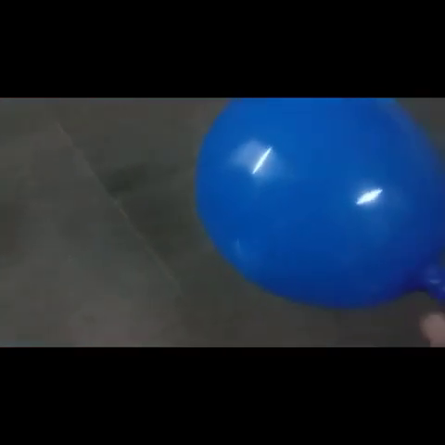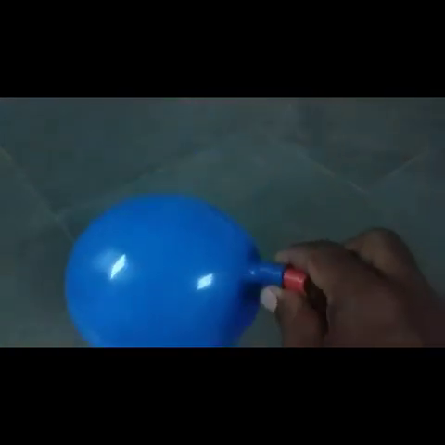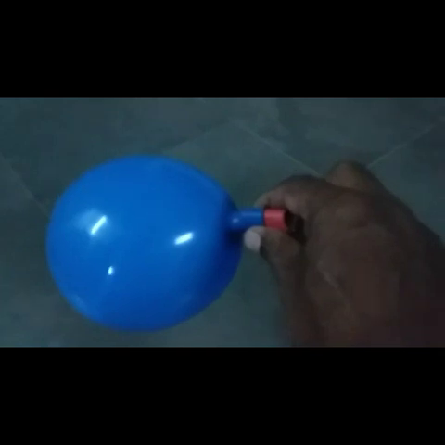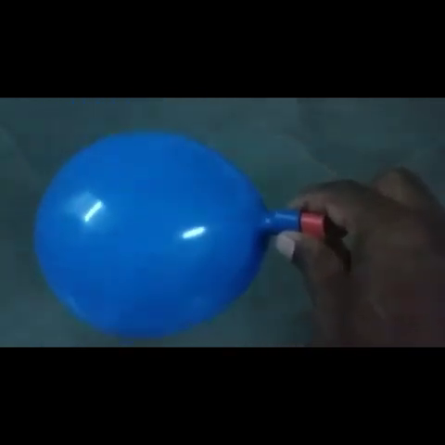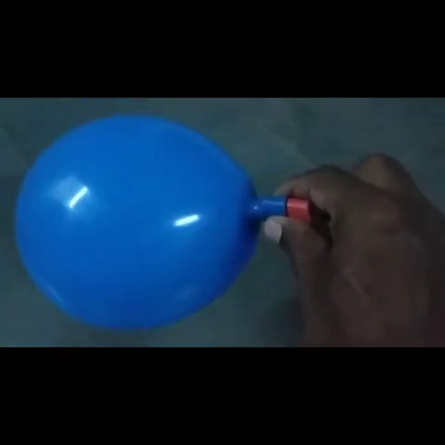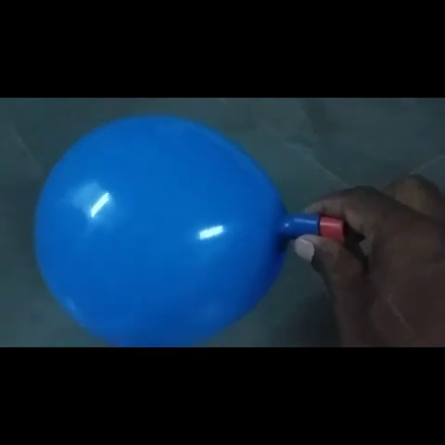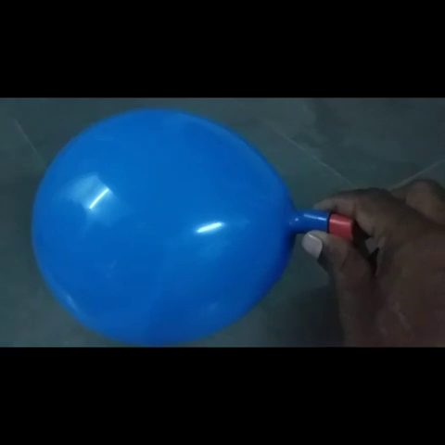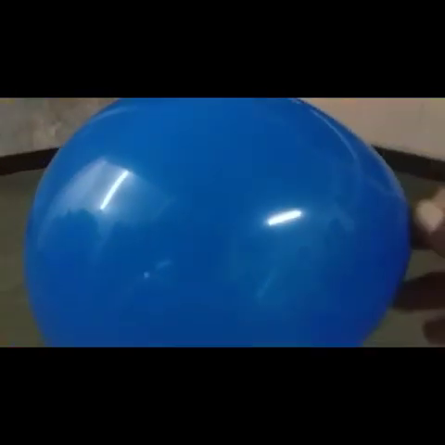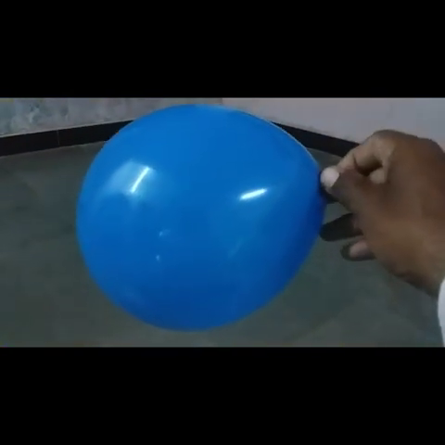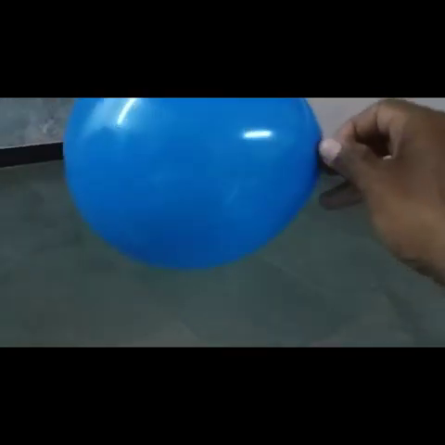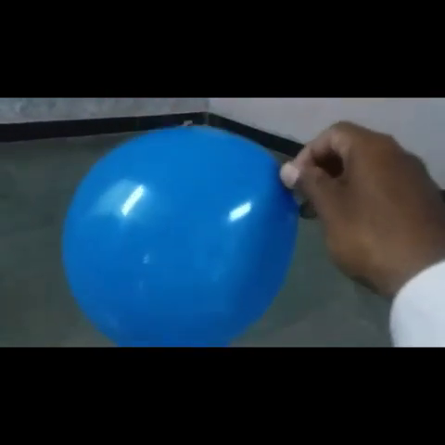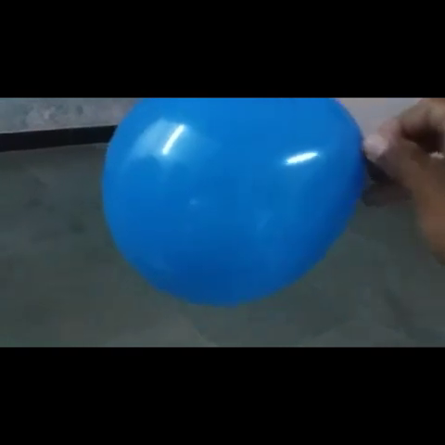I am going to fill air in this balloon. Look at this process of inflating the balloon. After filling air inside the balloon, it becomes inflated. Look at this inflated balloon. I have filled air inside the balloon using an air pump.